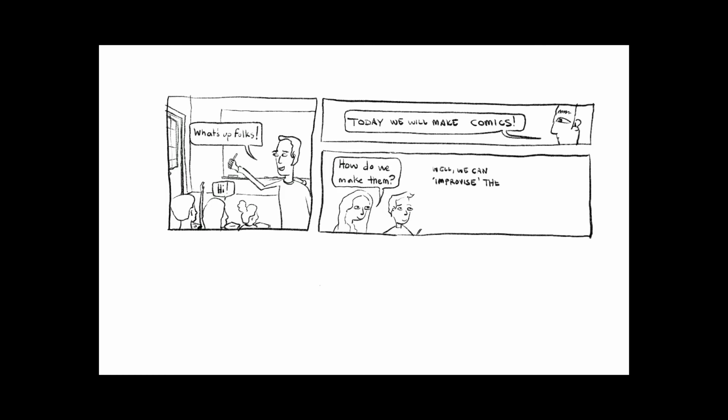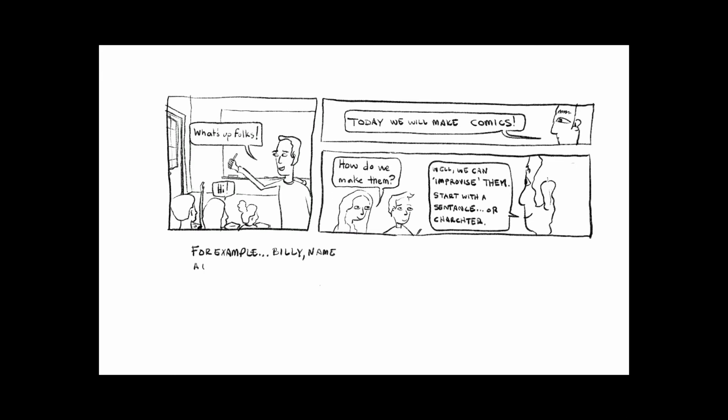And then my character, the main character, he explains, well, we can improvise them, which is what I just explained. Start with a sentence or a character. And that's the main point to the way I want to teach you how to draw comic books, is that we will improvise them. We'll just draw something and keep going, and we don't necessarily have to know what's going to come of it.